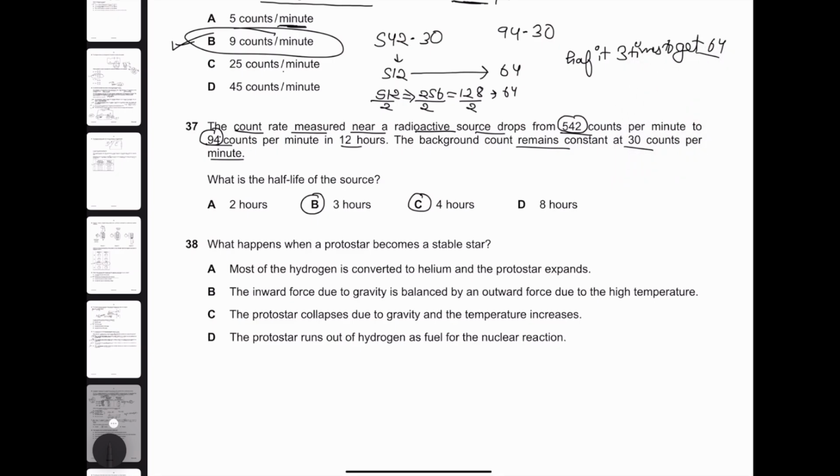I hope this makes sense to all of you. In order to go from 512 to 64, you will have to halve it 3 times. And you're halving it 3 times in what time? You're taking 12 hours to halve it 3 times.